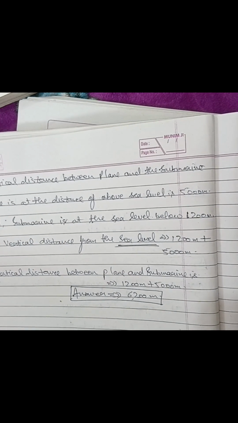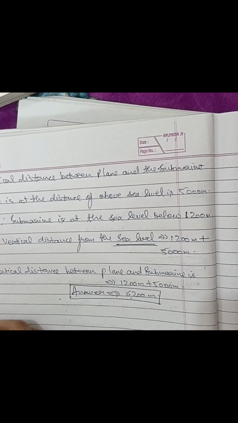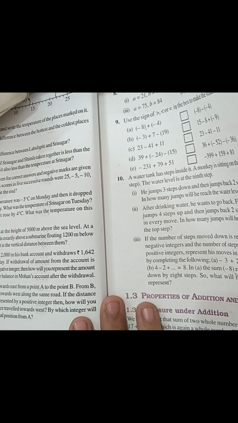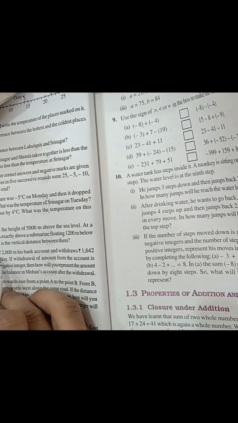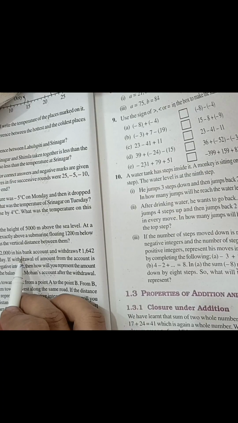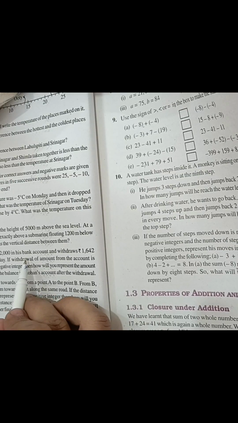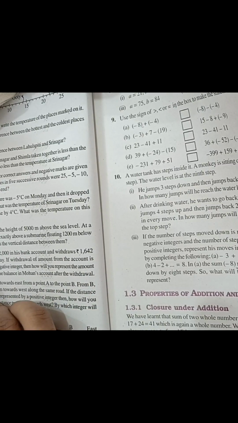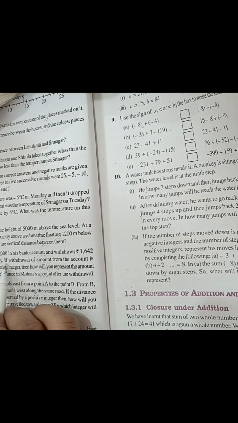Now let's come to the next question, which is question number 5. Let's read it. Mohan deposits rupees 2000 in his bank account and withdraws rupees 1642 from it the next day.